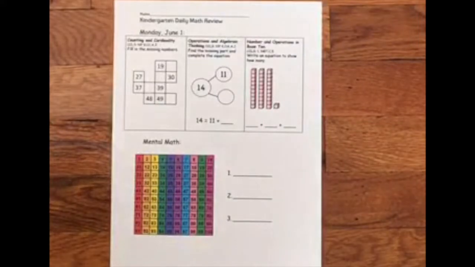Hi boys and girls, so now it's time for us to go over our daily math review and for you to self-assess your work. So I want you to follow along and give yourself a check if you got it correct, and if not, you can fix your work and then give yourself a check. Alright, we're gonna get started, okay?